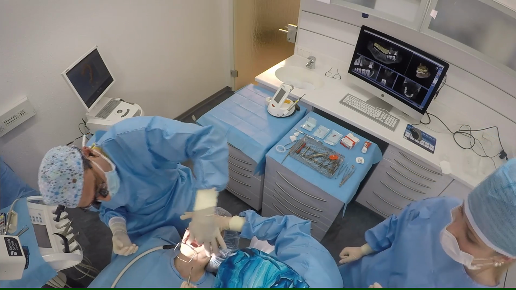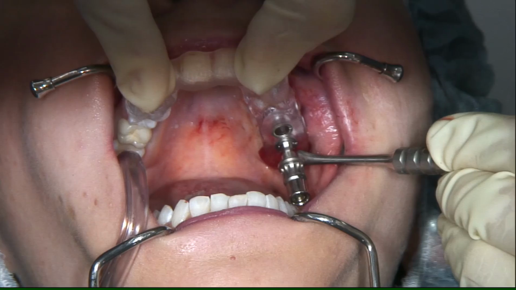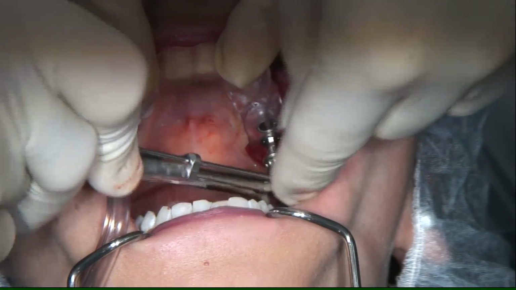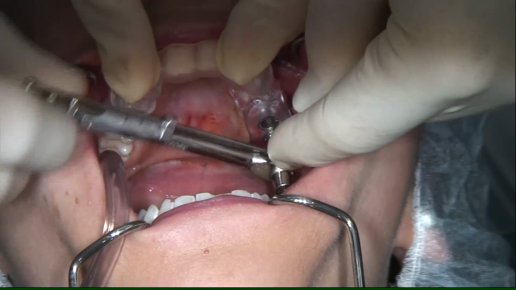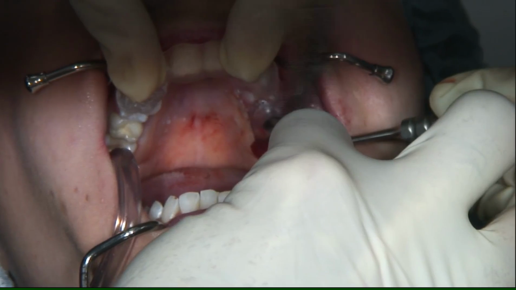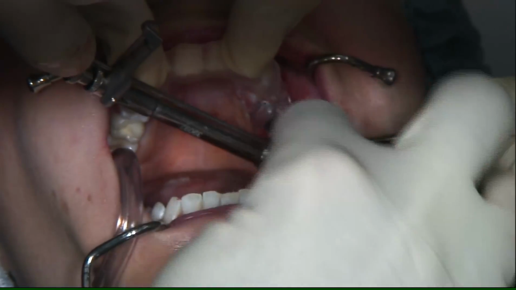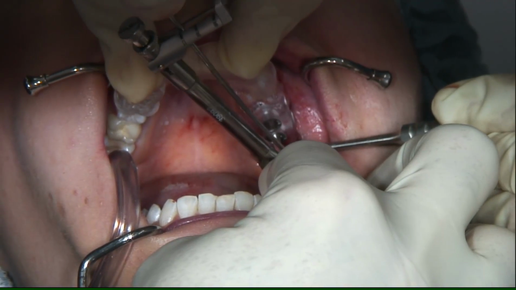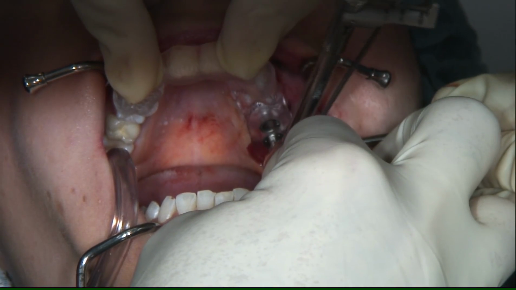So the implant with the Friadent temp base is now placed in the cavity through the template. And now he is switching to the ratchet to give some torque control. The speed when placing implants must not exceed 15 rounds per minute to prevent heat necrosis. Slowly the implant is screwed to its final position.